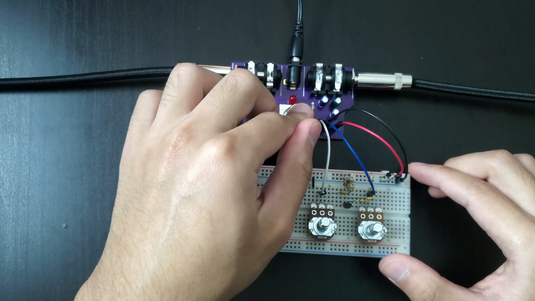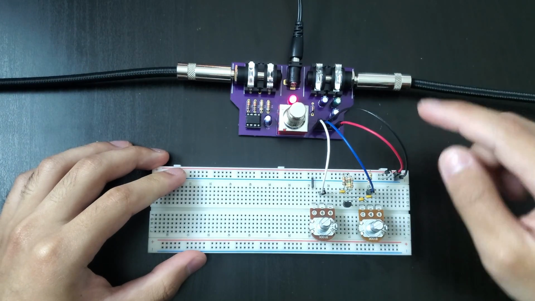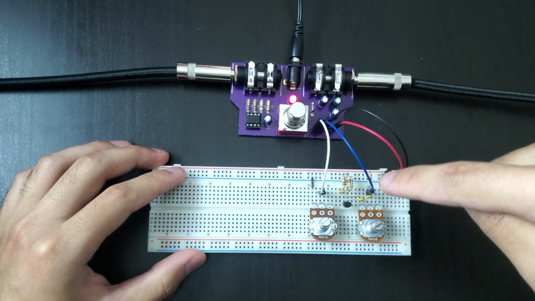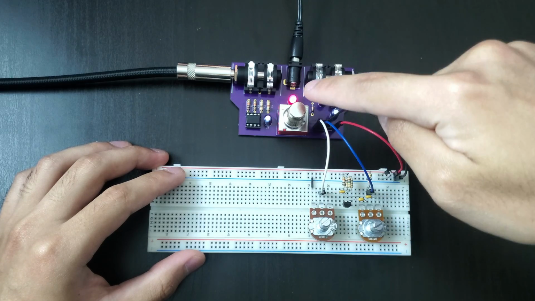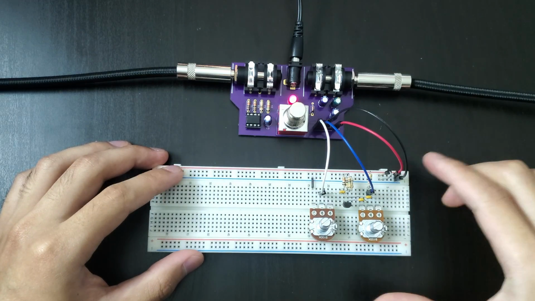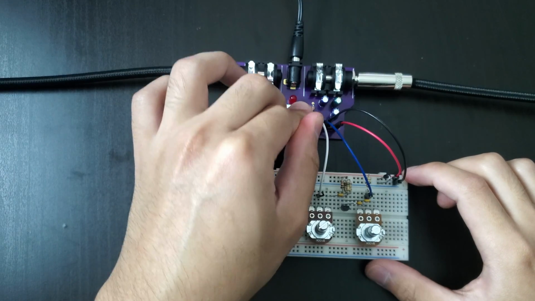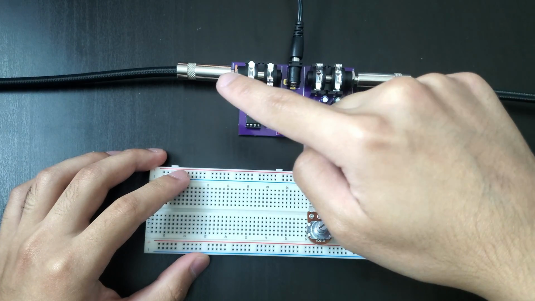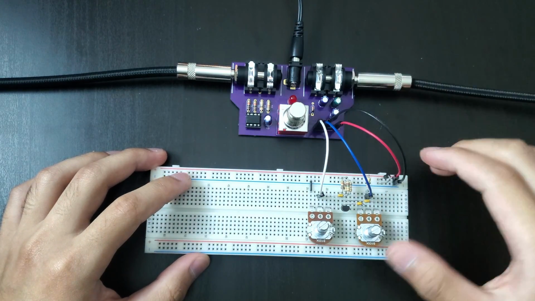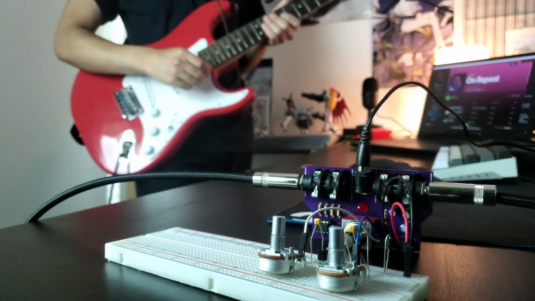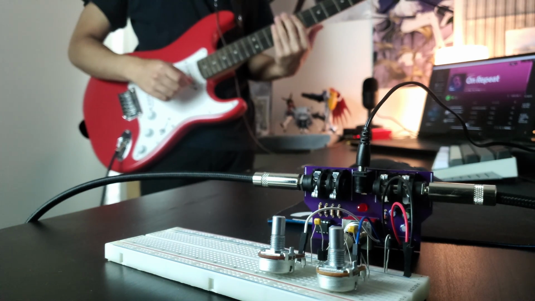When I push this button, the LED lights up, which means that the input signal goes through the pin header, then the effect circuit, and then the output. When I push it again, the LED turns off and directly connects this input to that output. To test this circuit, I'll show you how to use it with a guitar.